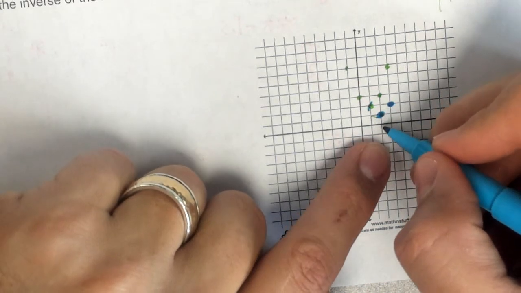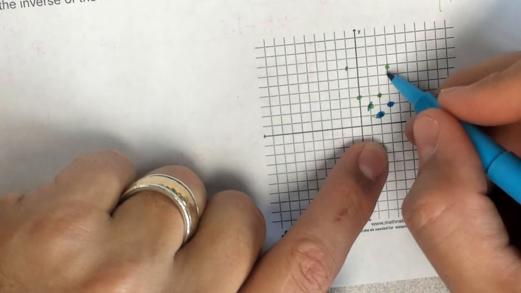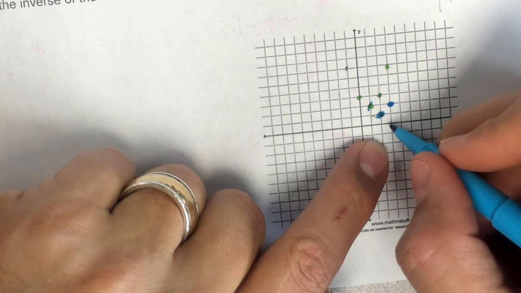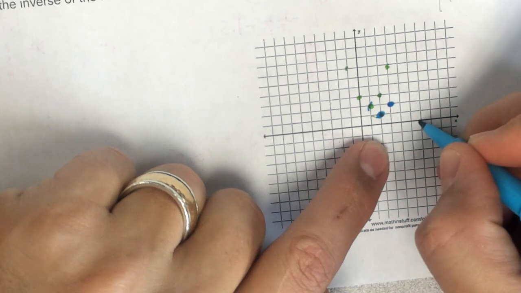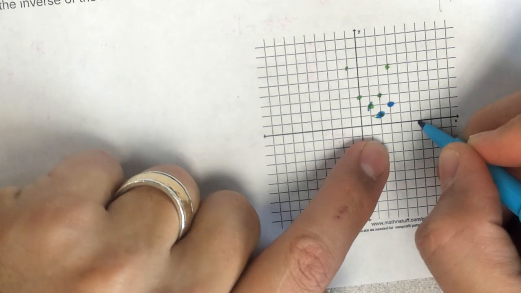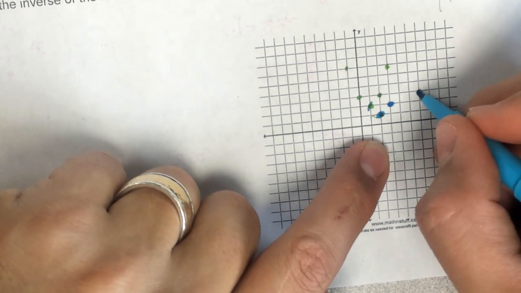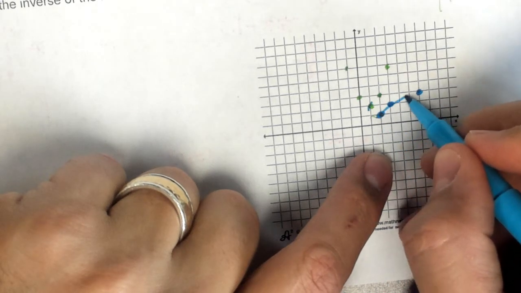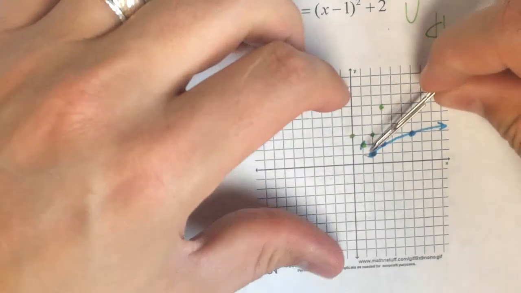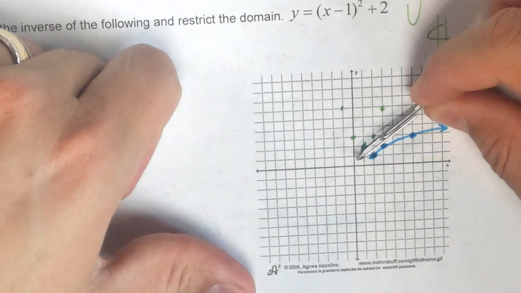And this point over here is (4, 6)? Hmm, that would be (3, 6), so I go to (6, 3). There's my function right there. And just to make sure, is it reflected across here? It looks like those reflected. And that's it.